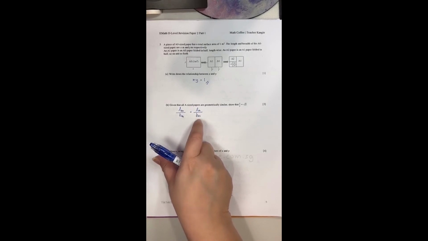They are saying the ratio is the same, not the same value. We are talking about ratio. This is using the concept whereby, when we have things like, okay, let's say this one.